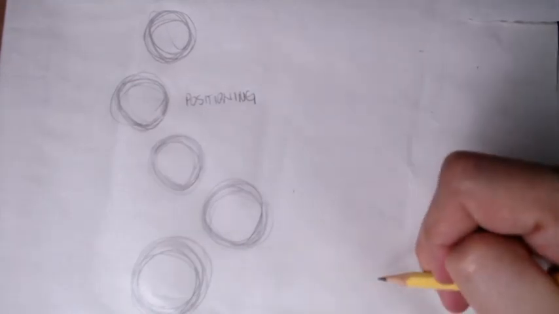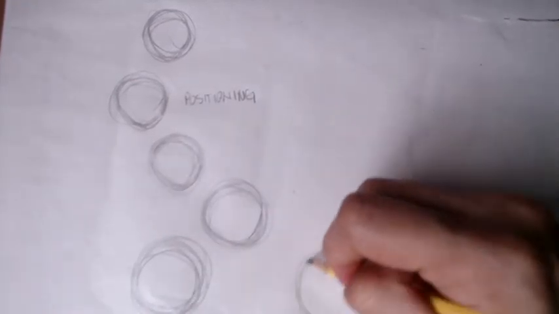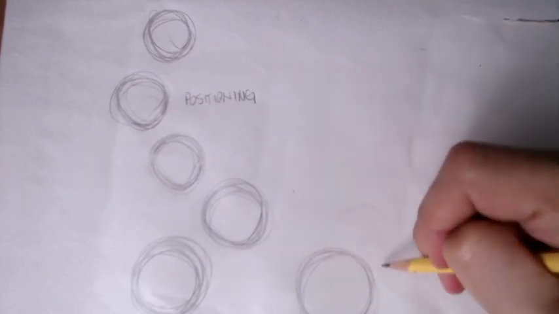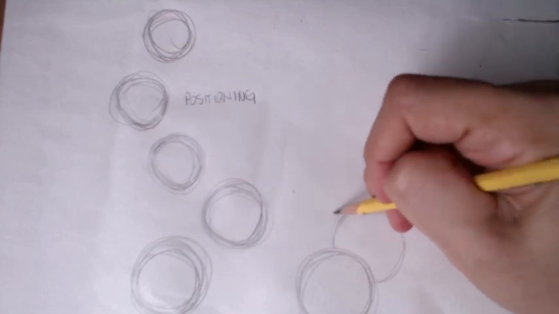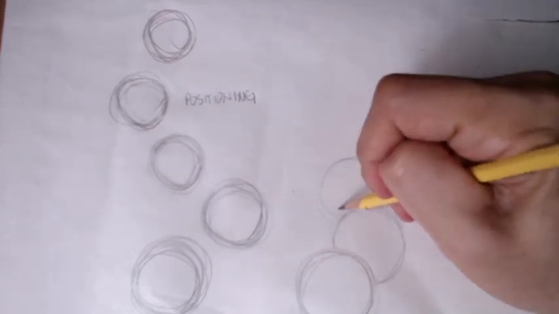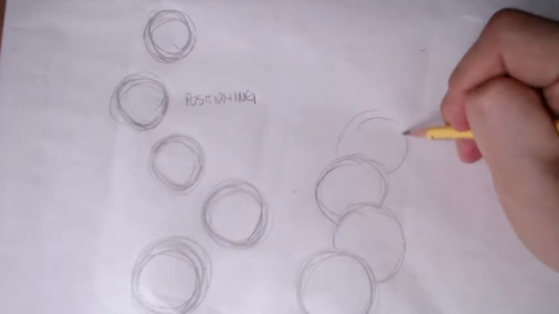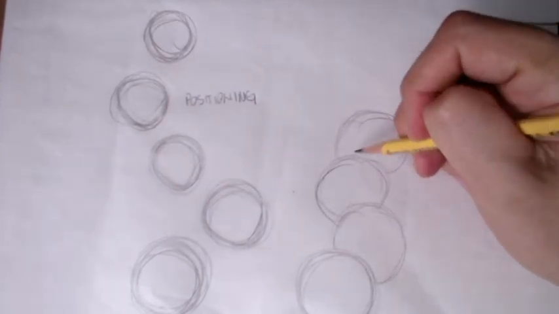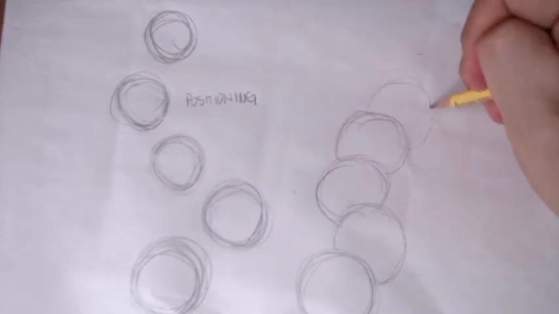Now let's combine that with overlapping. So the same thing, we're going to start at the bottom, but this time we're going to let the shapes overlap a little bit. And this can apply to any kind of shape: squares, rectangles, triangles, organic shapes, whatever you like.